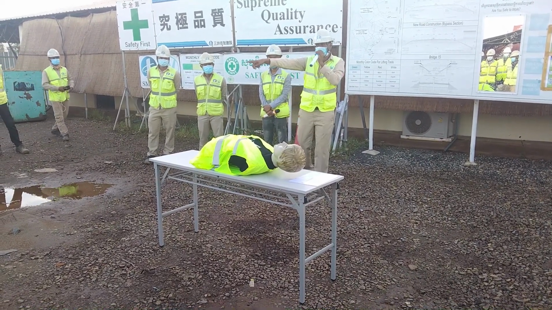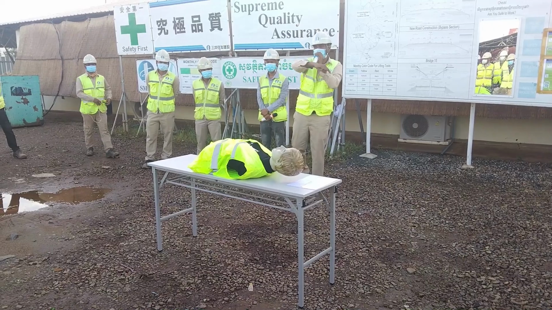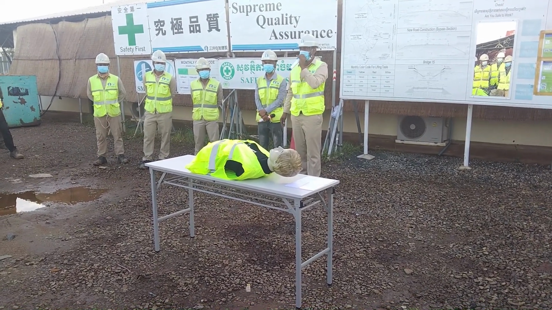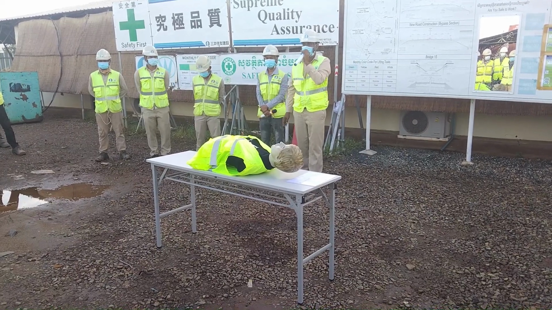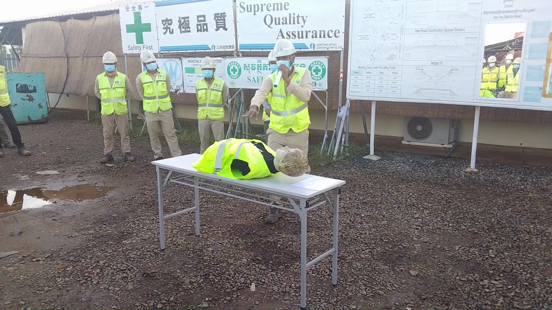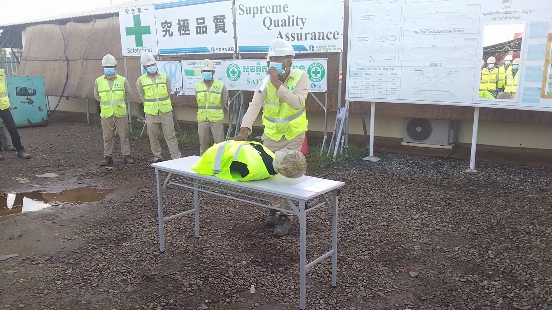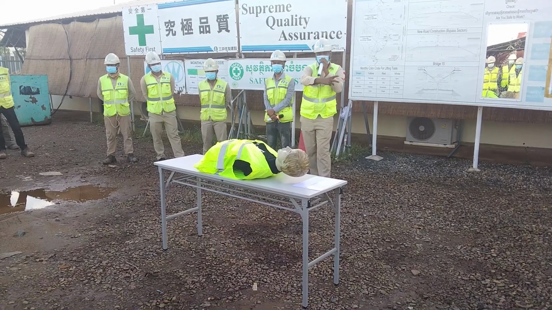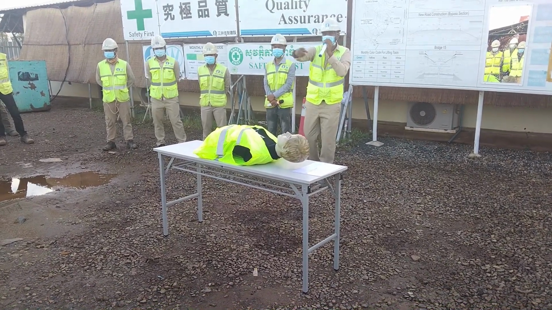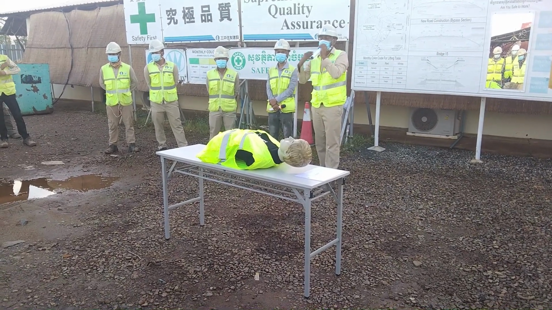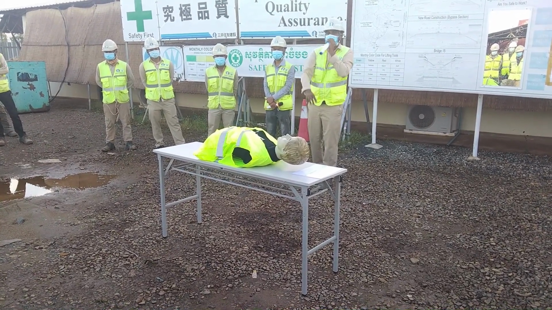First you need to do the observation. Any dangerous point? For example, he fell down and is going unconscious due to electrical shock. If we suddenly go and touch, what happened? We also get electrical shock. So first you need to check the dangerous situation. Then after we go there, we start the CPR.